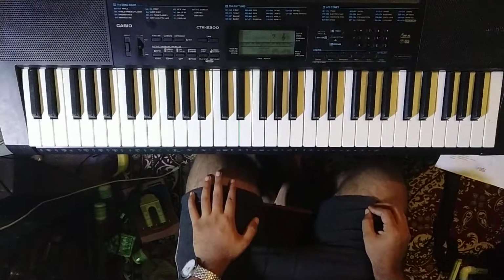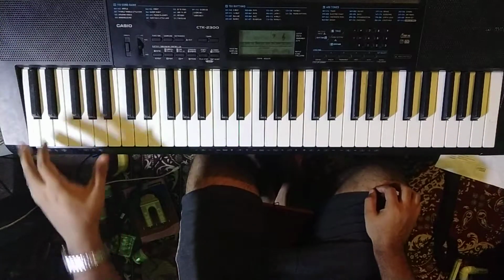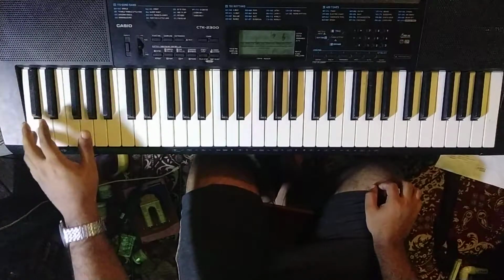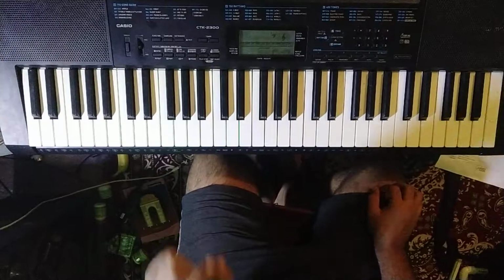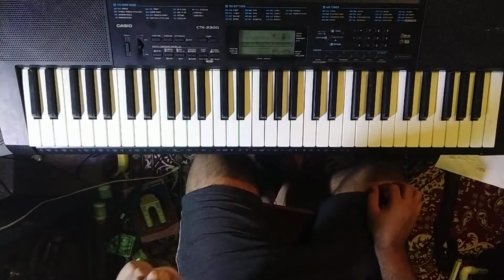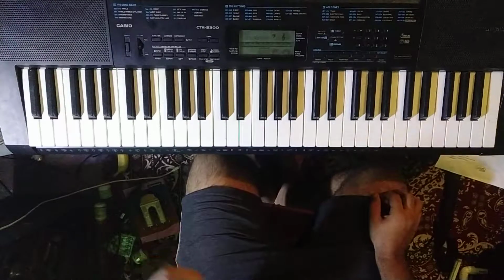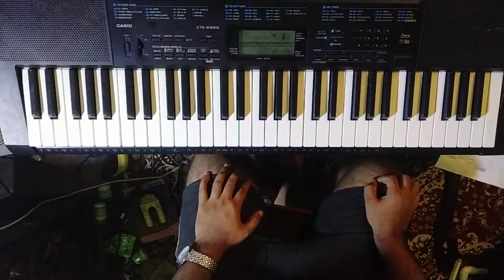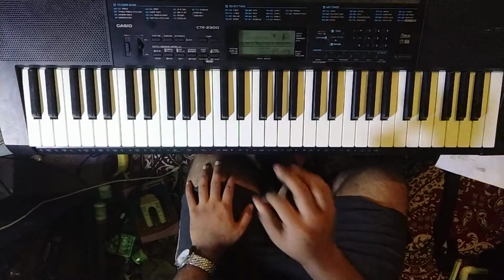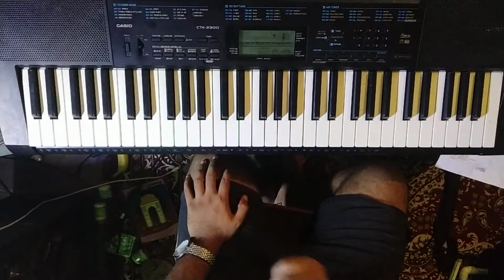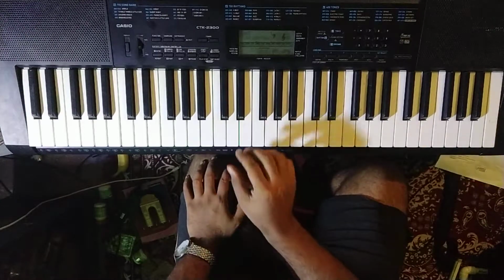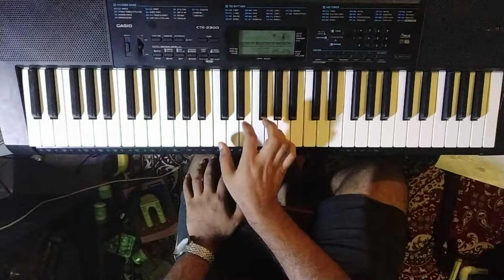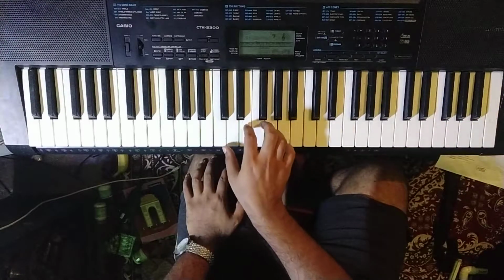Okay, so let's talk about scales. If you want to play a scale on keyboard, you must know the formula of that scale. Then you can create a scale with the help of the chromatic scale. So to create a major scale, you have a formula. You must know this formula.